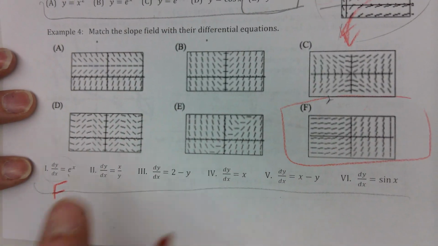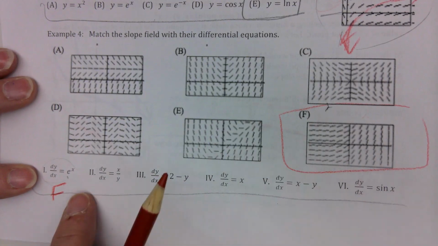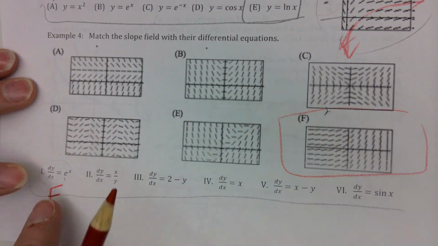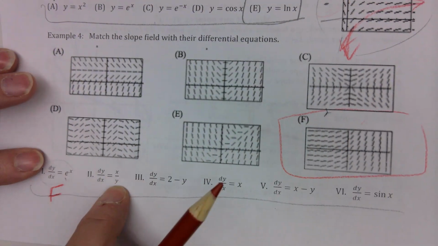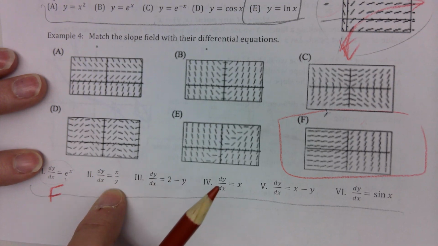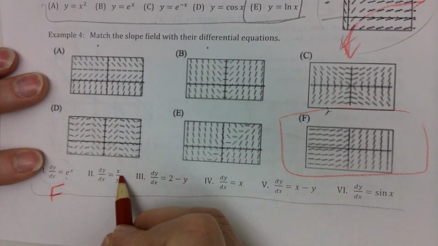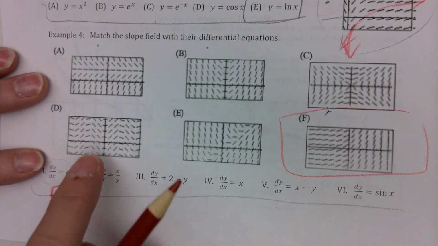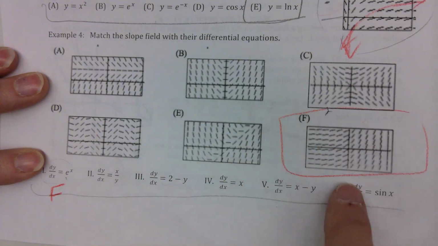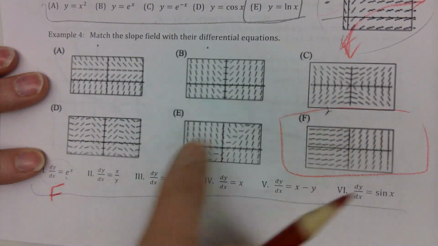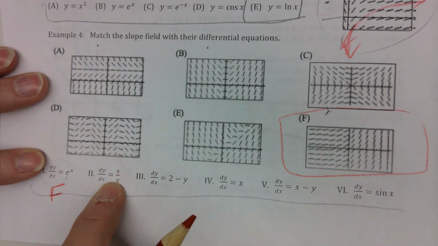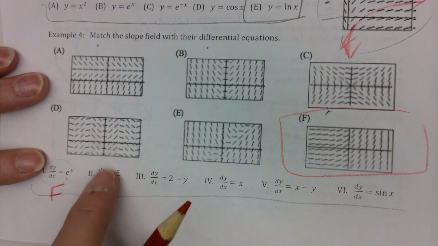For this one, if you don't want to think of the antiderivative, and honestly, I don't want to think of the antiderivative of this one either, what you can do is look: if I have a y value of 0, in other words, on the x-axis, what is the slope at any point?